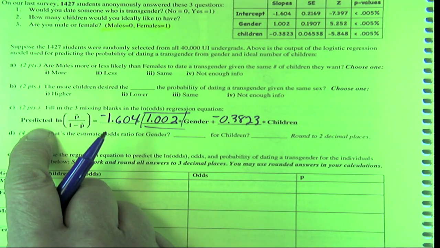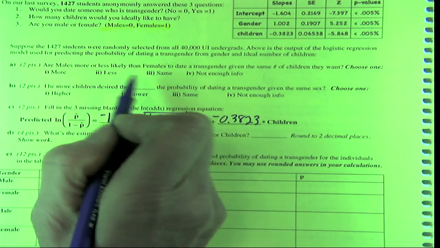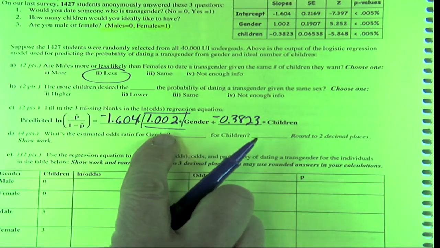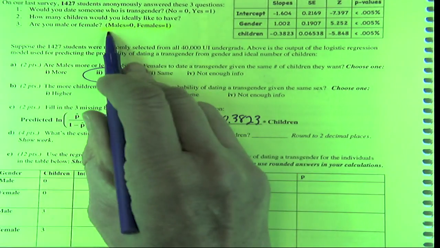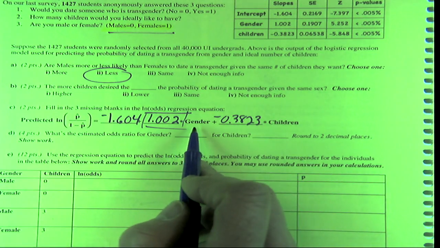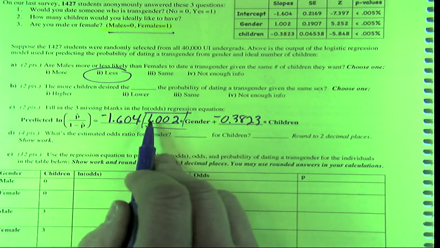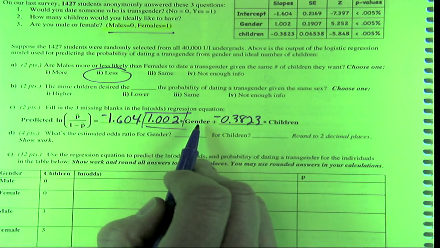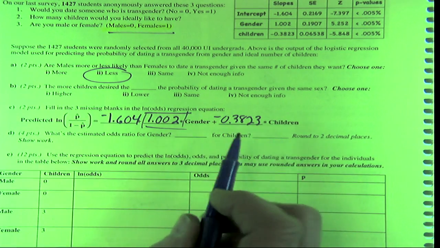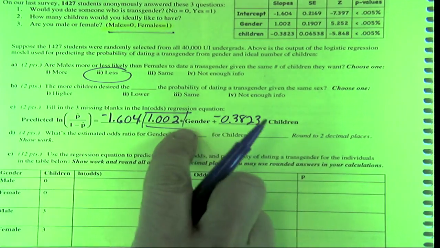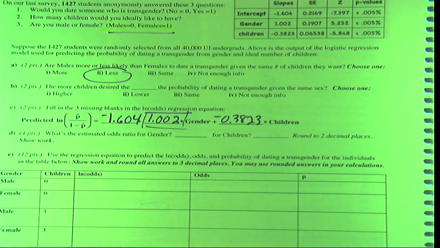So males are less likely. If it was negative, males would be more likely, because look at the way they're coded. Does everybody understand? This says as you go from 0 to 1, this is the change. Gender can only be either 0 or 1. So for female, there's a higher predicted log odds, which means higher probability.